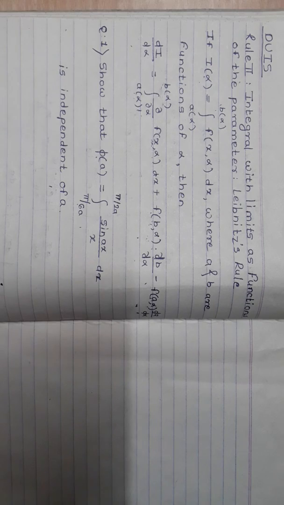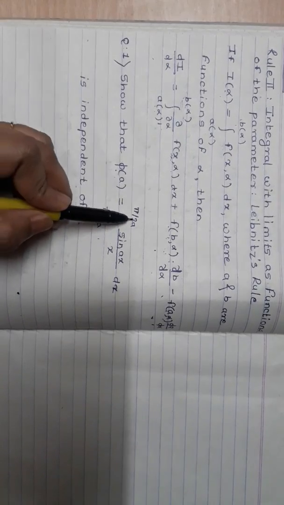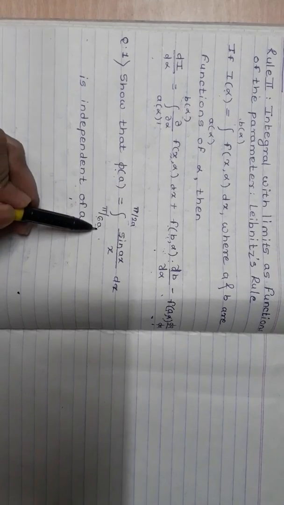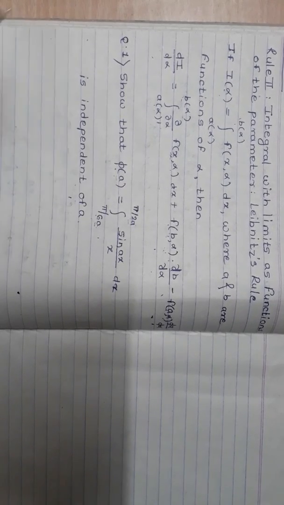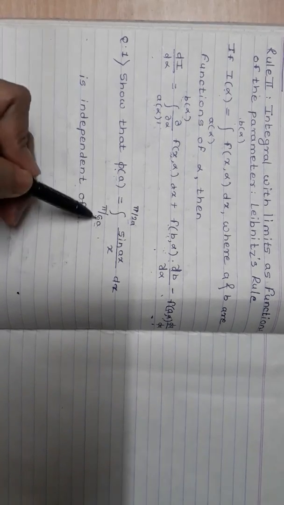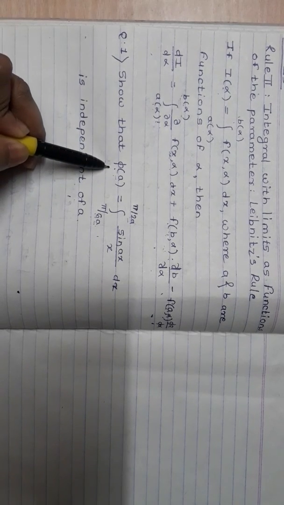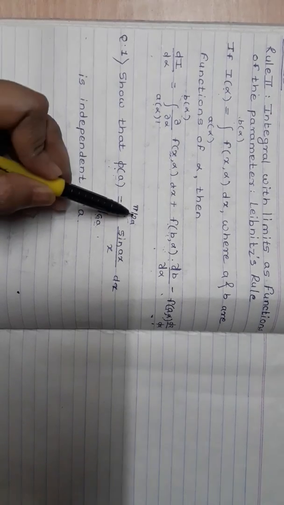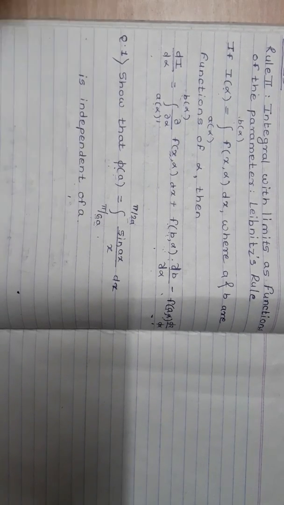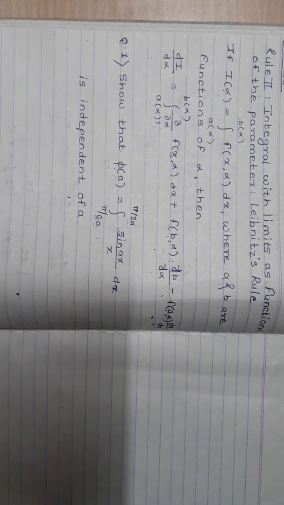Now how to implement this rule? Let's see the first example. We need to show that this phi of a, when I evaluate this integral, comes out independent of a. Independent of a means the answer should not contain a. Let's try to solve this using this method. Why am I applying rule 2 here? Clearly this is phi of a and a is present in the limits, that means the limits are functions of a. So I cannot apply rule 1 here because they are not just constants. I need to strictly apply rule 2. Depending on whether the limits are constants or functions, you choose rule 1 or rule 2. Let's start solving the question.